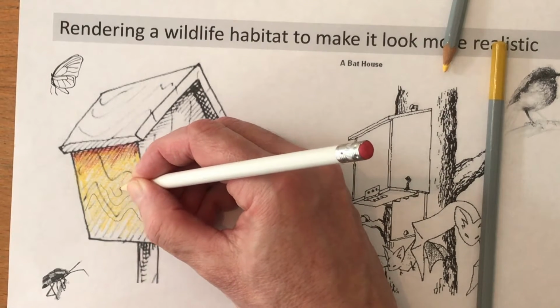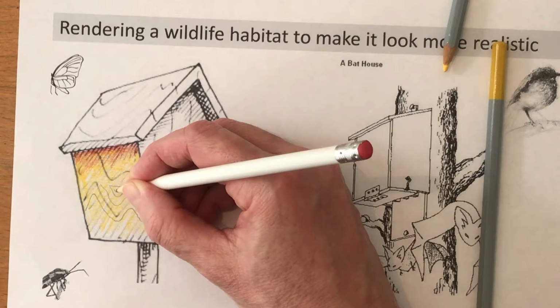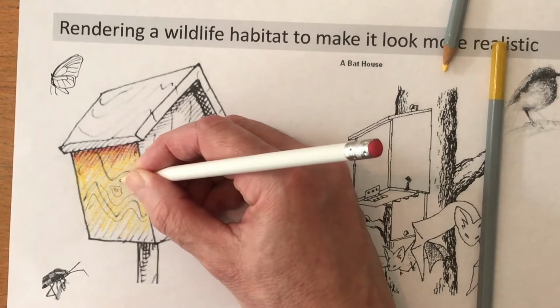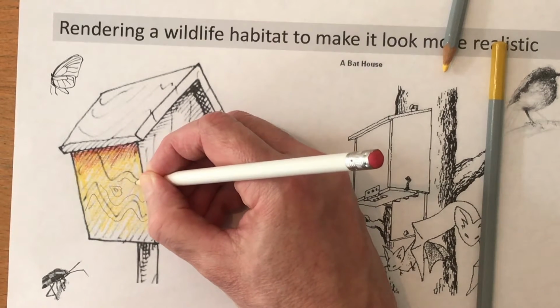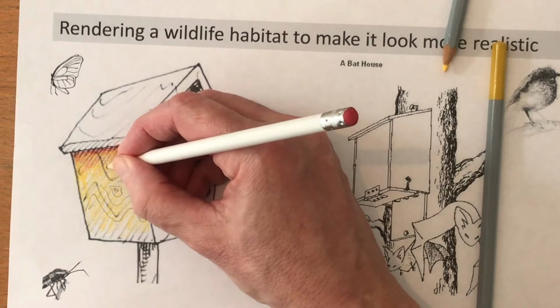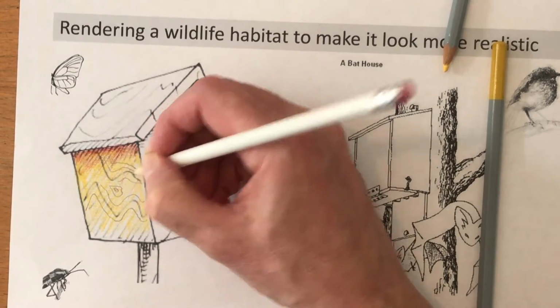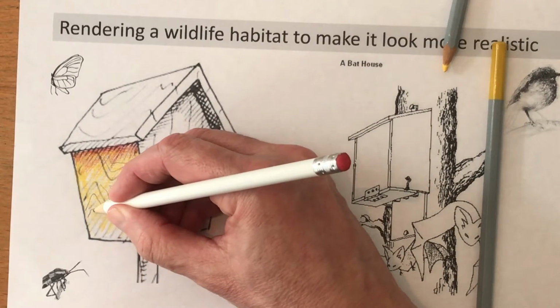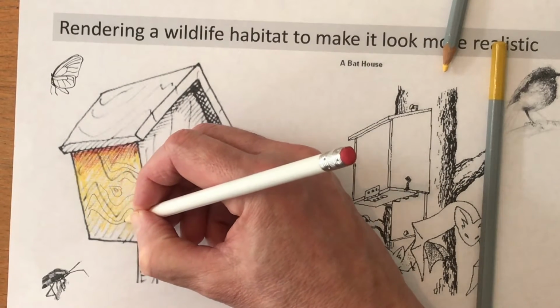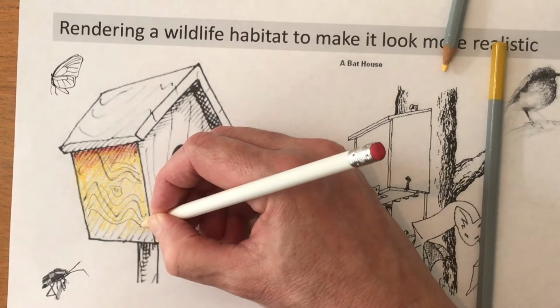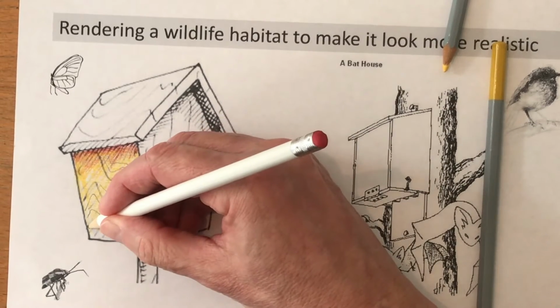I might even put a knot in there. You sometimes get knots in pieces of wood. So basically I'm just adding a few more lines in this to make it look even more realistic. Hopefully, that's the aim anyway.